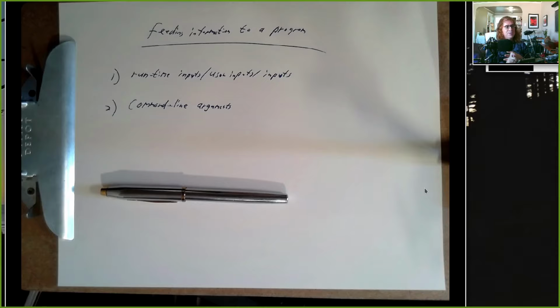So ODP 402 is using runtime inputs. Okay, you're going to say ODP 402 enter, and it's going to wait for you to now type in a number while the program is running. You're going to type in 23, hit enter, it's going to print out 46. Tomorrow's ODP 403 that we'll talk about tomorrow will use command line arguments. So you'll say ODP 403 space 23, enter, and it'll print out 46.